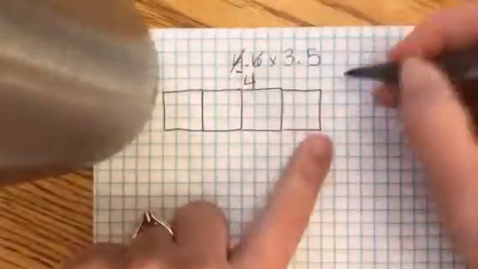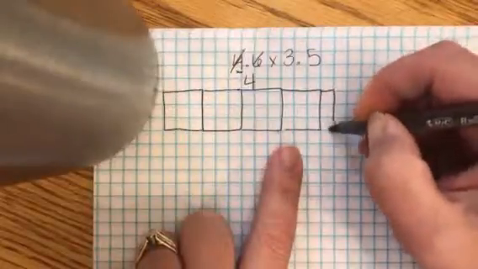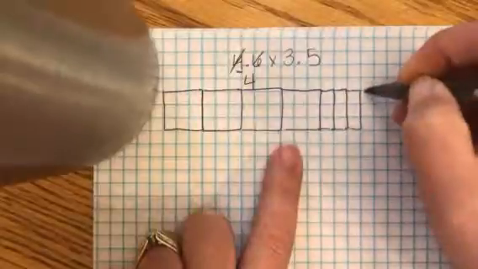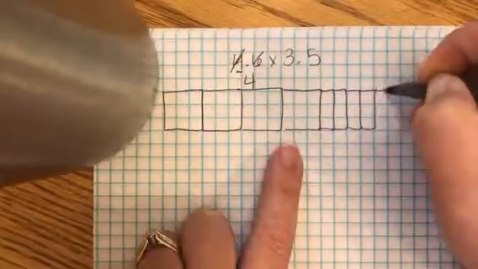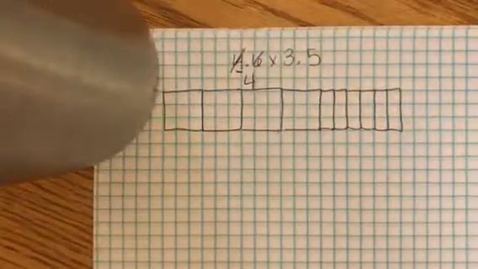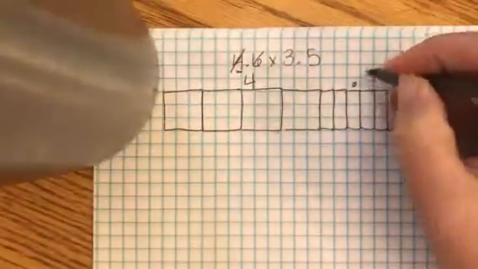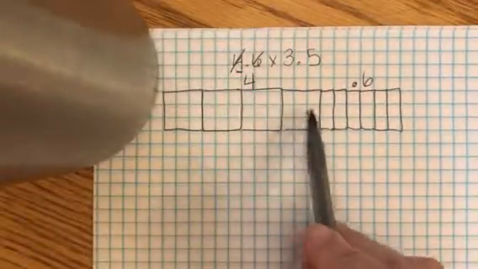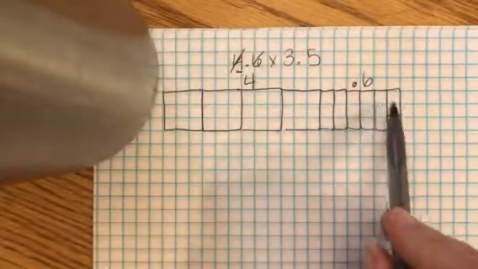Now I have to draw 6/10. So I'm going to add them onto the right. 1, 2, 3, 4, 5, 6. That was 6/10. I'm going to label that as 6/10.